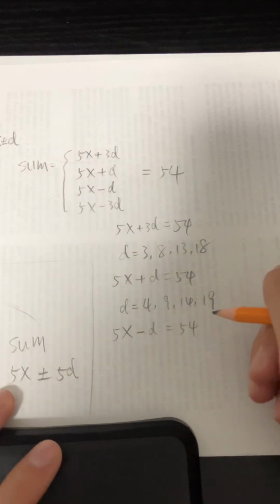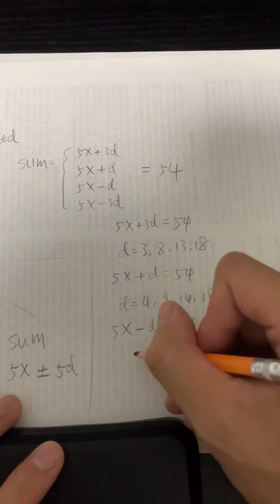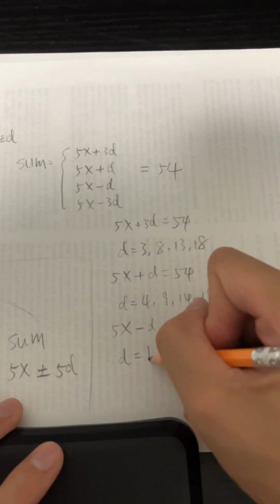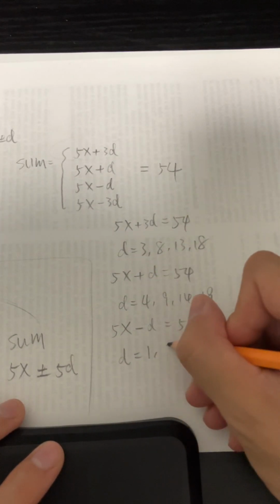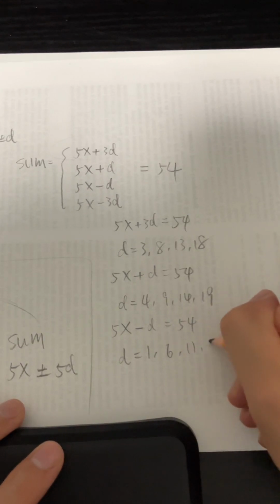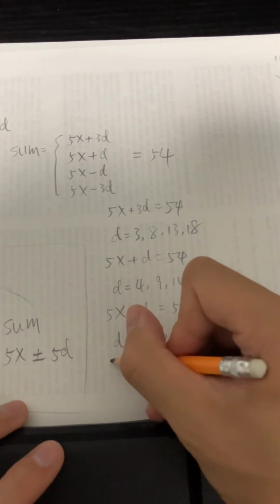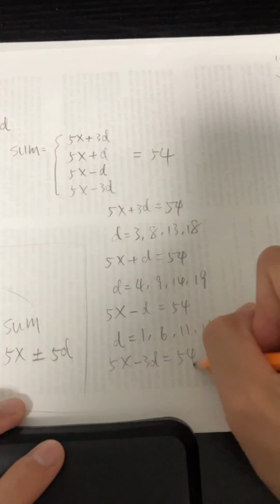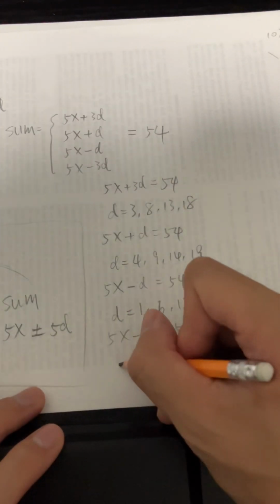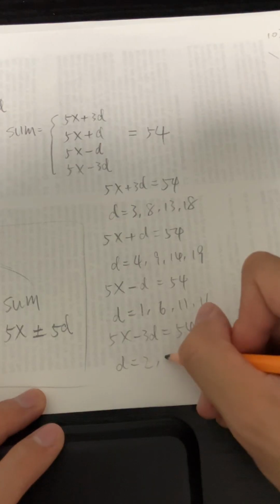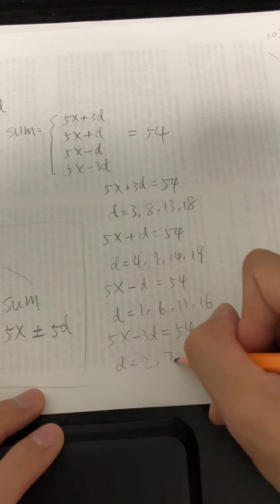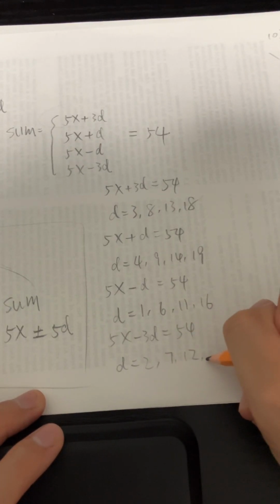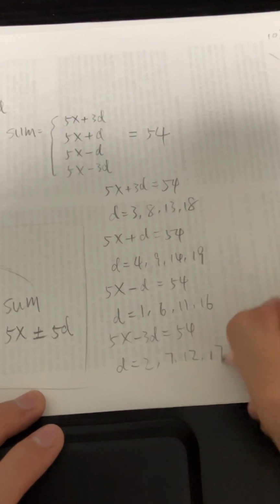So 54 plus d is a multiple of 5, meaning d can start with 1 and skip by 5. You do 6, 11, and 16. And finally, 5x minus 3d is 54. So d is 2 in this case. Then it's 2, 7, 12, and 17. That's it.